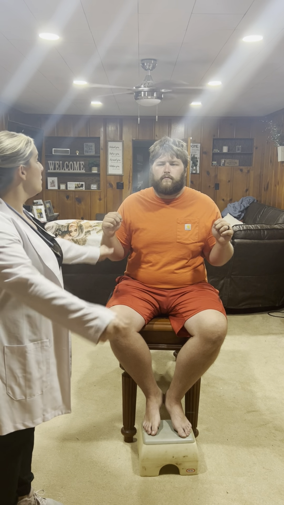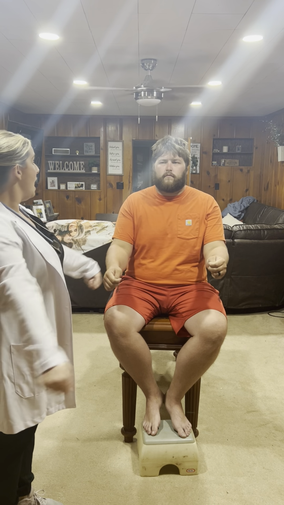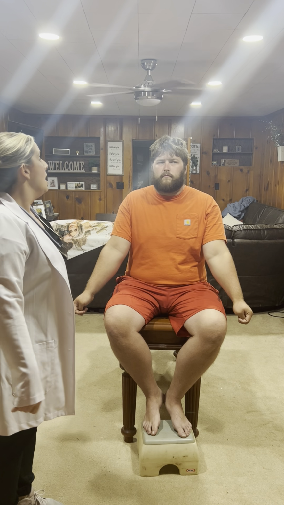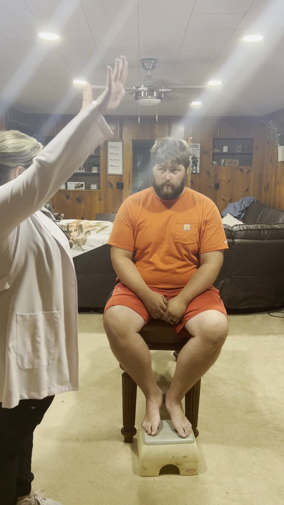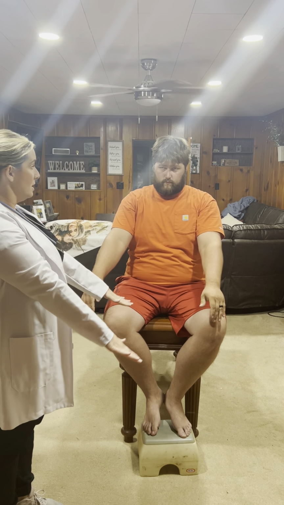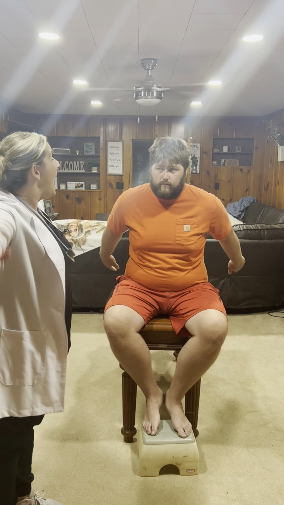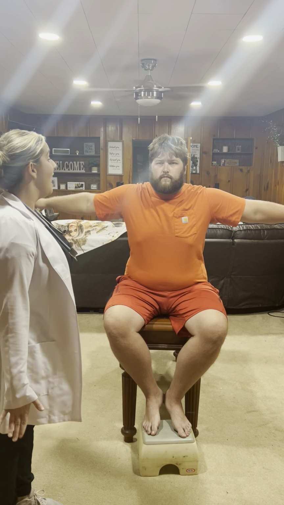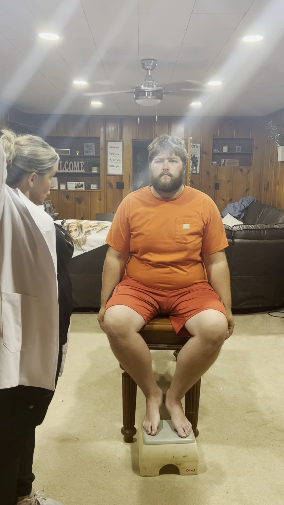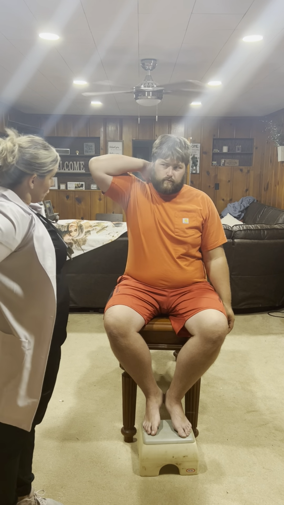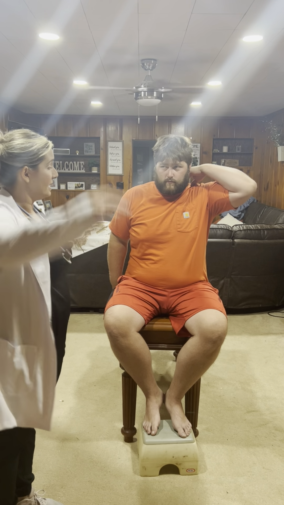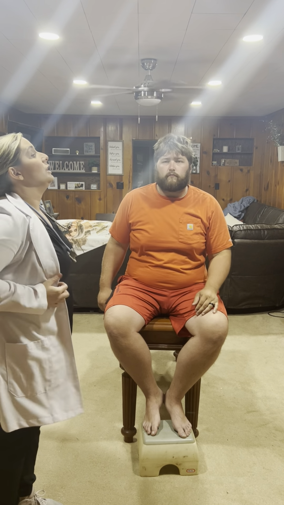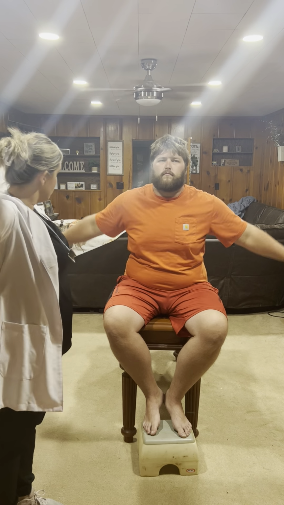The elbow: flexion, extension, hyperextension. The shoulders: flexion, extension, hyperextension, abduction, adduction, internal rotation, external rotation, and then circumduction.